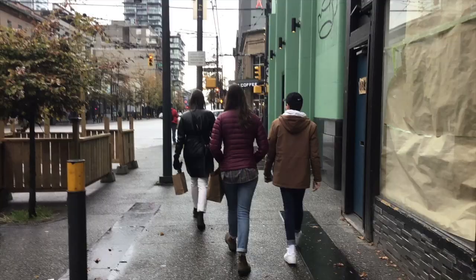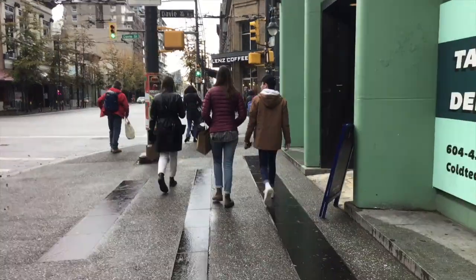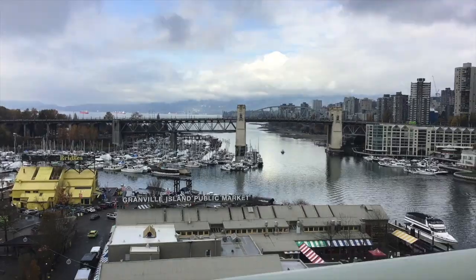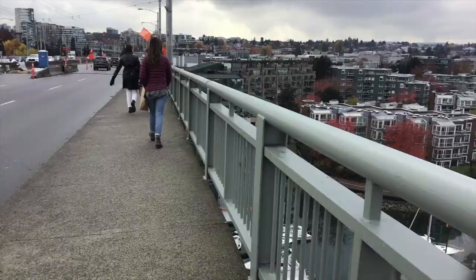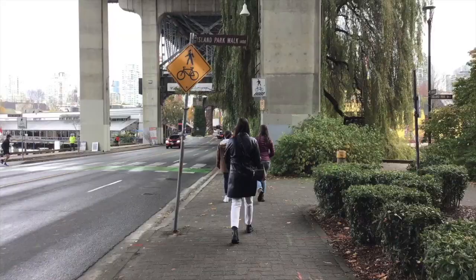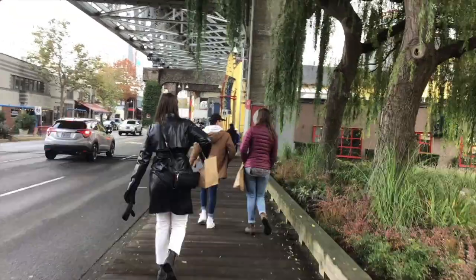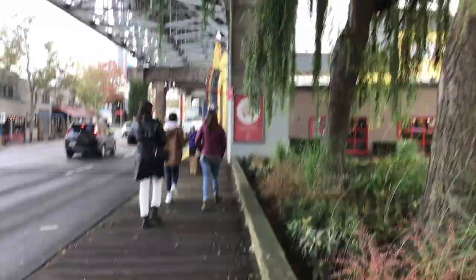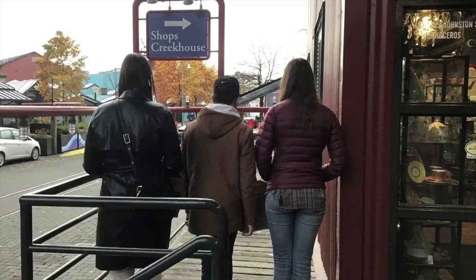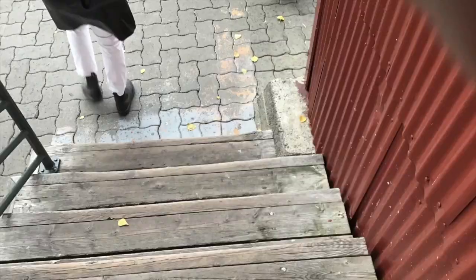So as I said earlier, I filmed my day out with my friends to Granville Island. I was walking behind my friends and I would constantly be pressing the red button to take photos. As we were walking, we're crossing the bridge here and walking under the bridge to Granville Island. We pass a cute lake or a little pond. We walked into the market. We sat down to eat, and then we went back home.